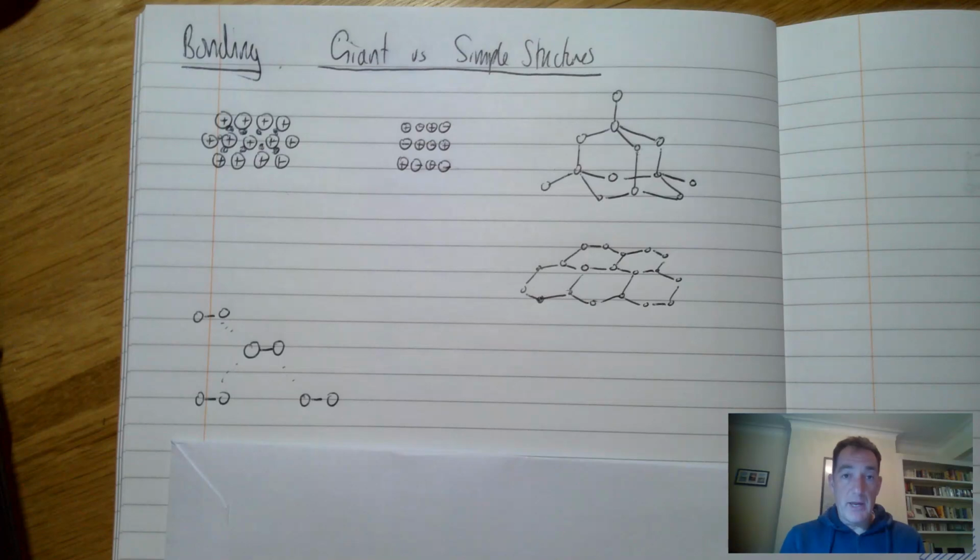Before we start getting into the detail of ionic and covalent and metallic bonding, it's really important that we understand that bonding is in two major groups. We've got giant structures and we've got simple structures. And I'm going to take you through what I mean by that, and how whether something is giant or simple gives it its essential properties that we can talk about.